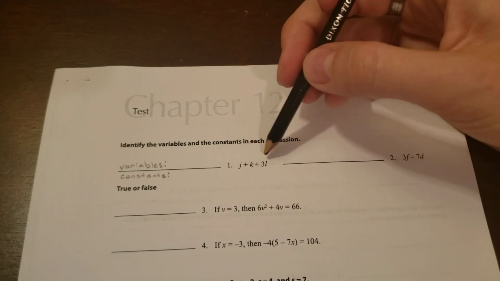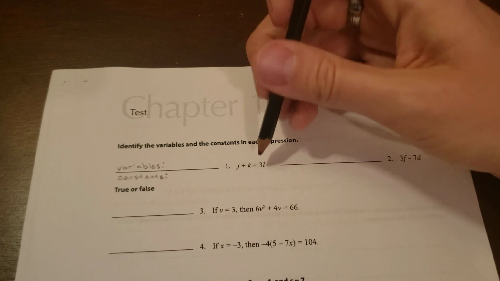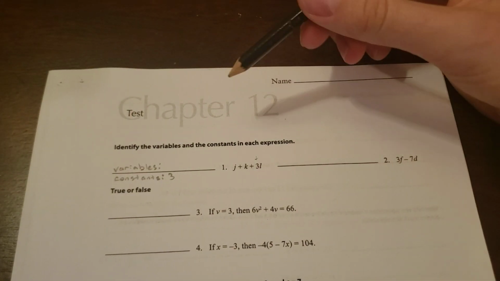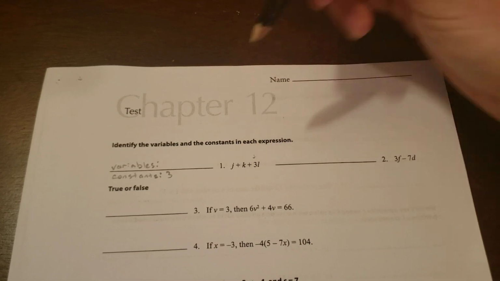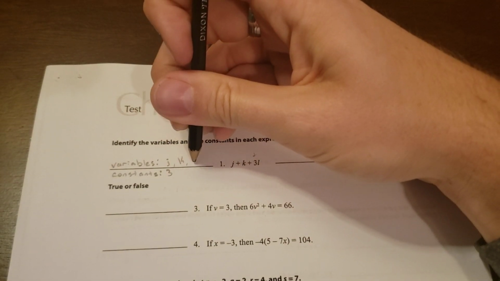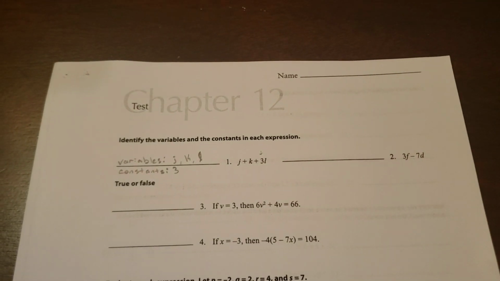And you could just tell me which are the variables and which are the constants. Remember, constants are numbers, so R3 is a constant, and then J, K, and L. Those are all my variables. Okay, pretty straightforward.